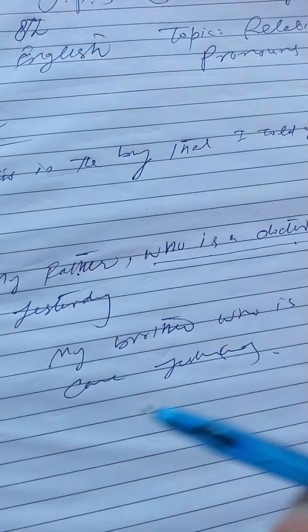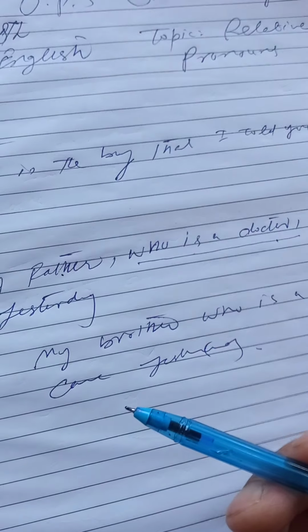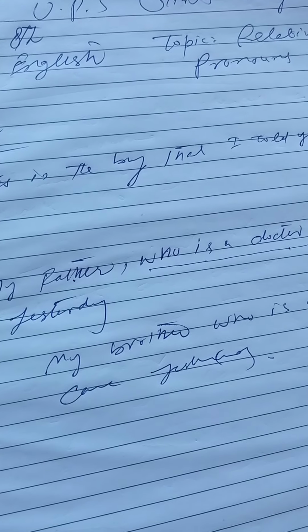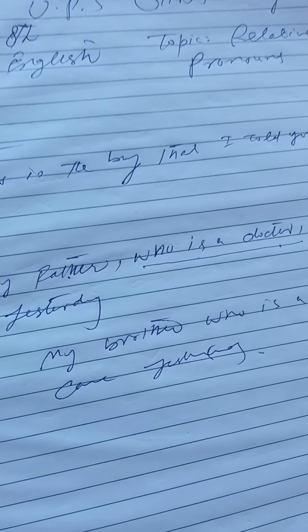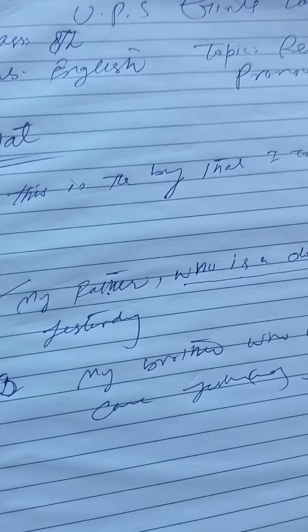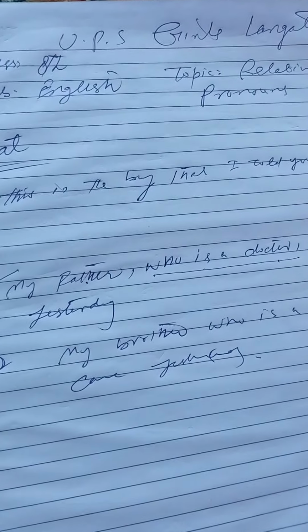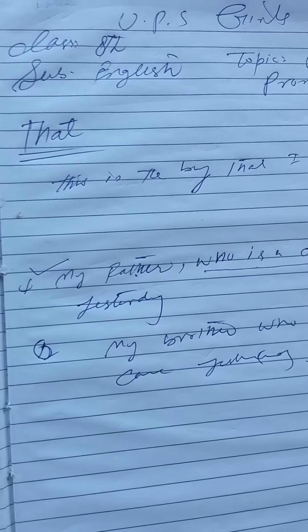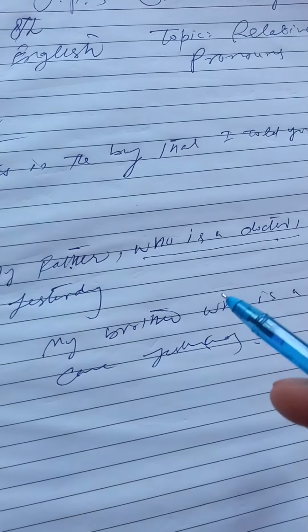But I want to add some information that my father is a doctor. Although the sentence could still suffice, my father came yesterday would still suffice, I want to tell the people that my father is a doctor, to add additional information about it. So that's why: my father, comma, who is a doctor, came yesterday.